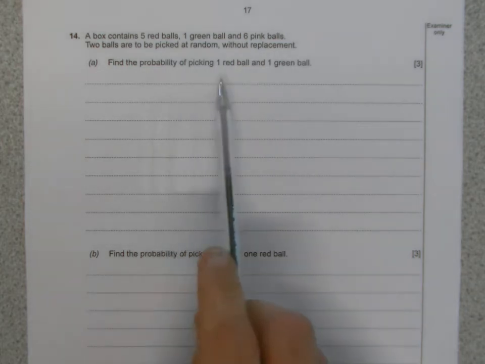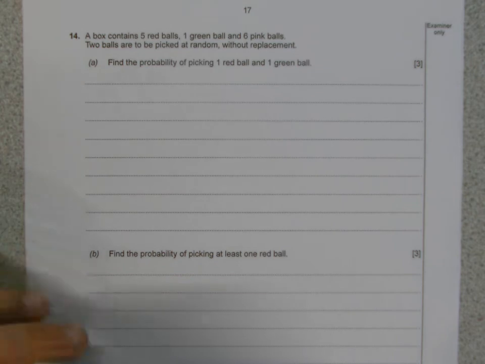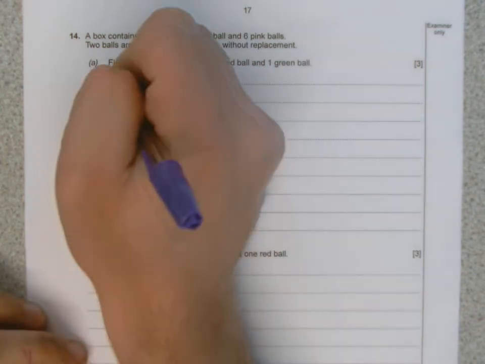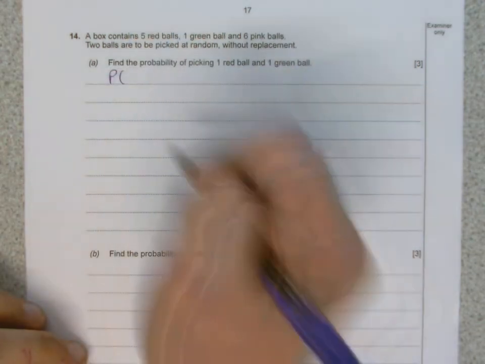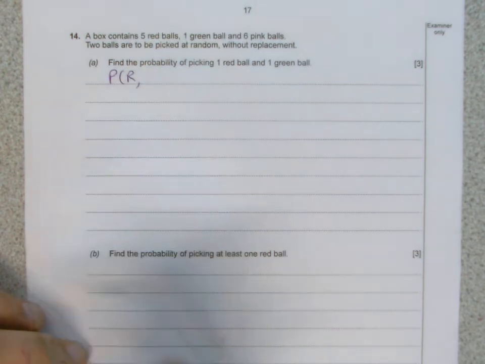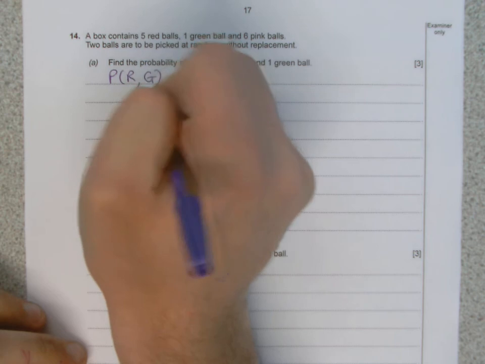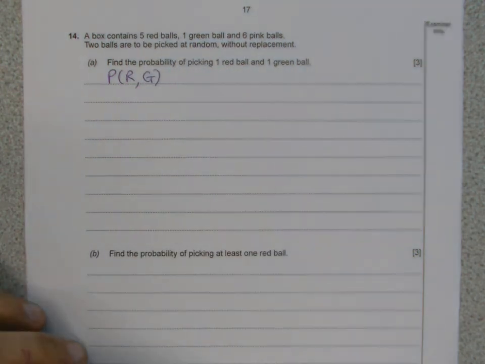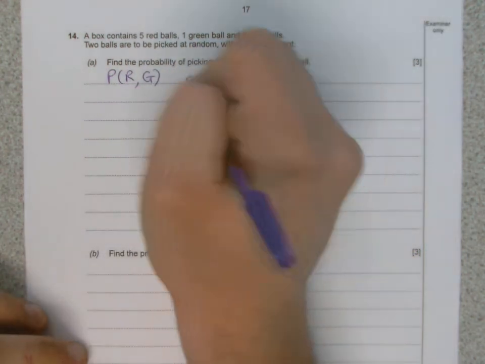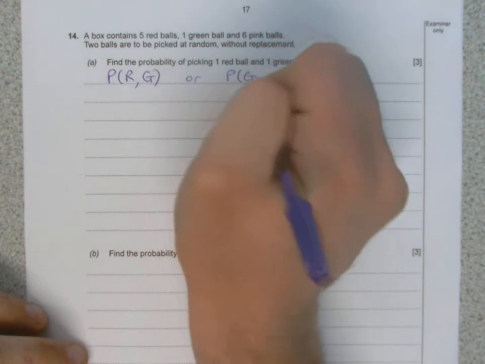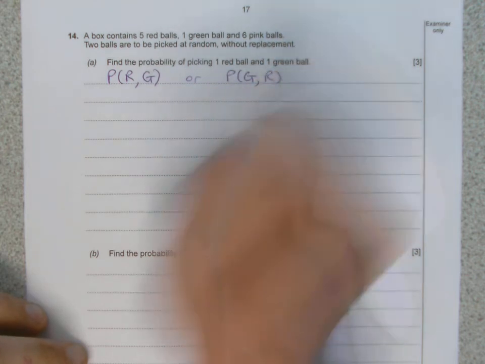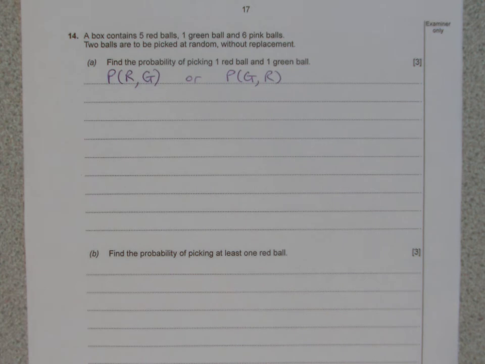So part A then, it says probability of getting 1 red ball and 1 green ball. There's actually 2 ways of doing this, okay? So if I write P for probability, you could get a red ball out to start with, okay? And then the second ball could be a green ball, okay? So that's one way of doing it. Or, alternatively, the first ball could be a green ball and the second ball being a red ball. So there's two approaches, 2 ways you can get the desired outcome here.